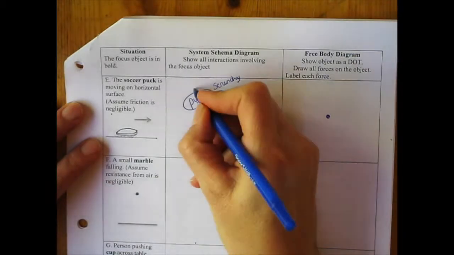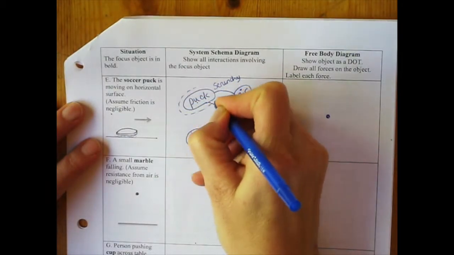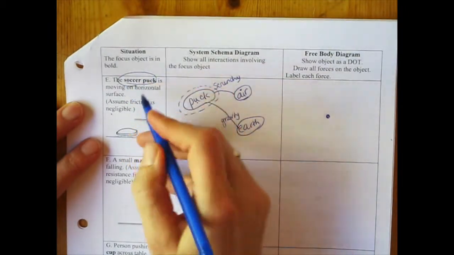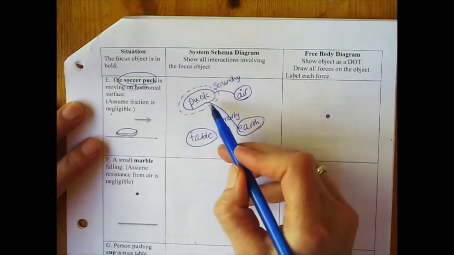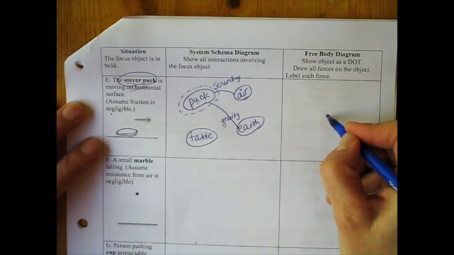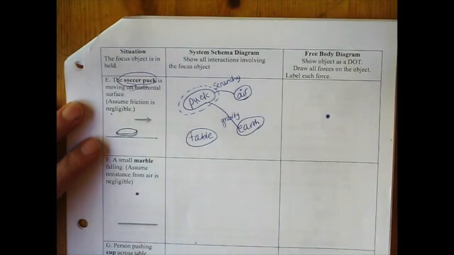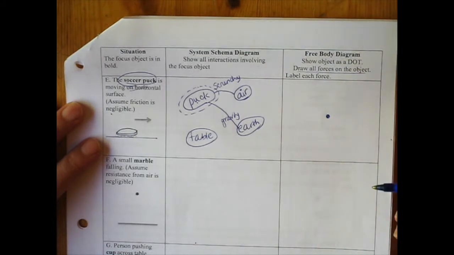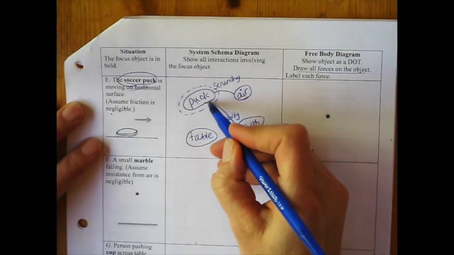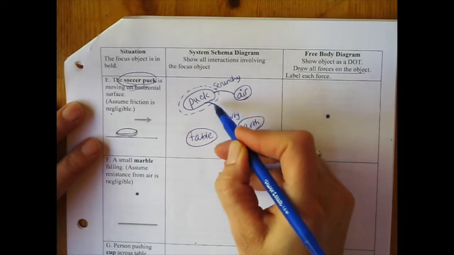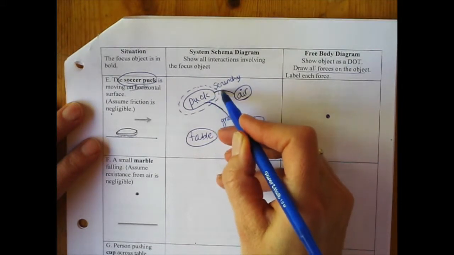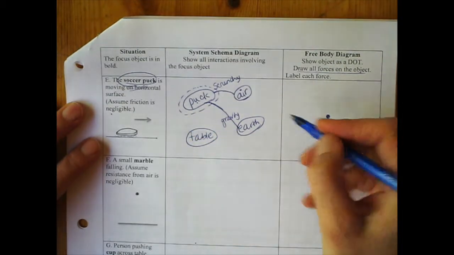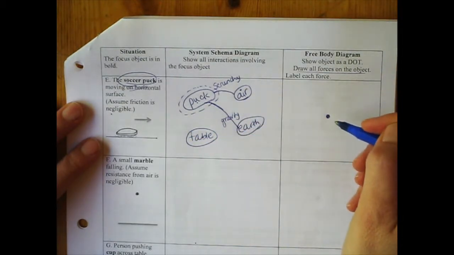So we represent our focus object, which I'm circling with a dotted line. You know the focus object because it's in bold over here. Represent the focus object as a dot over here. And then we're going to draw all the forces on the object. So each interaction produces a force. So I can see I have two interactions, two lines that cross my dotted boundary. So that means I'm going to have two forces over here.